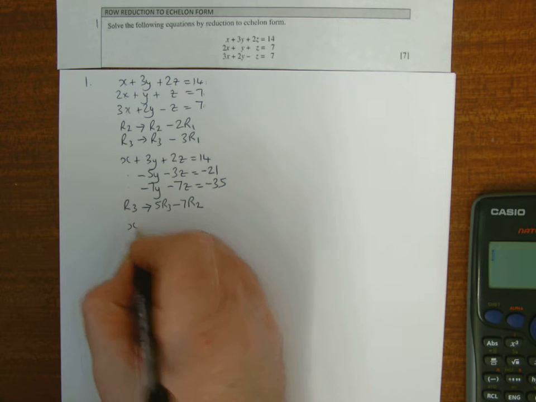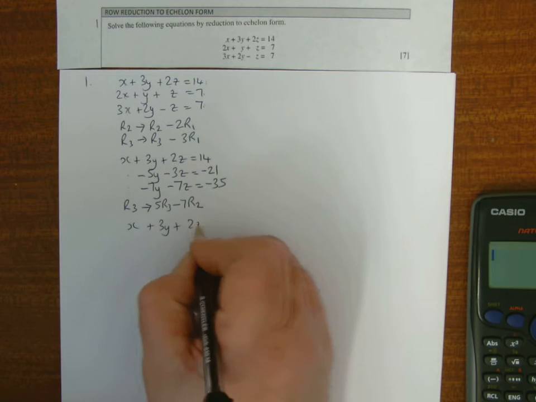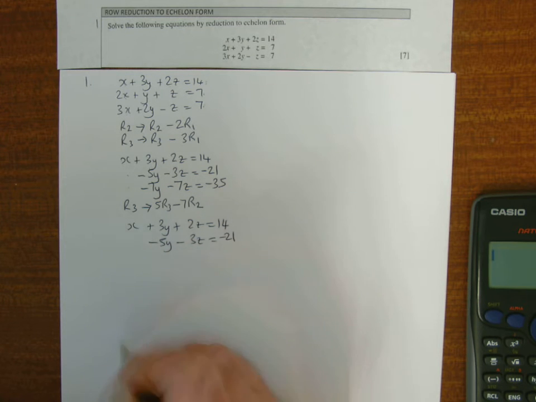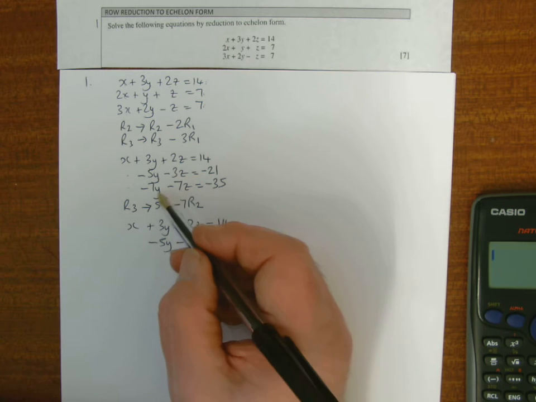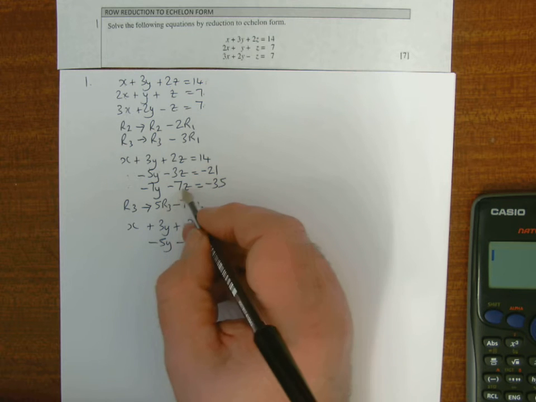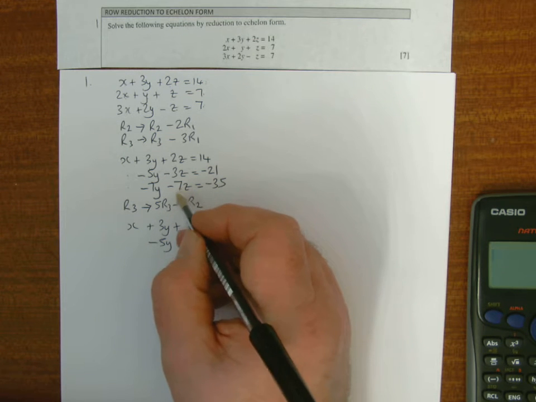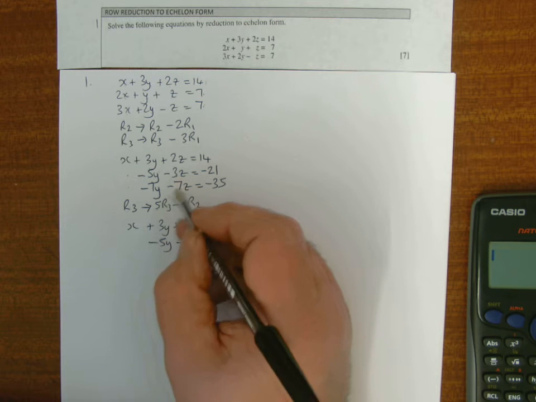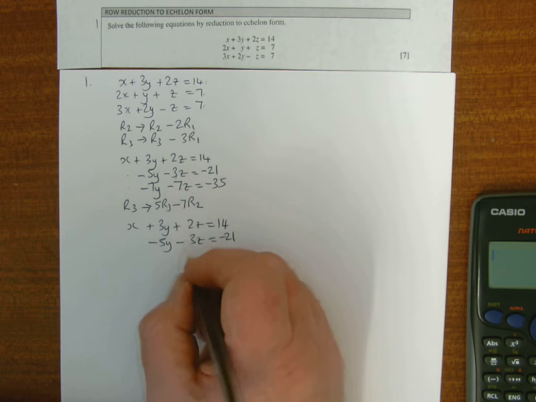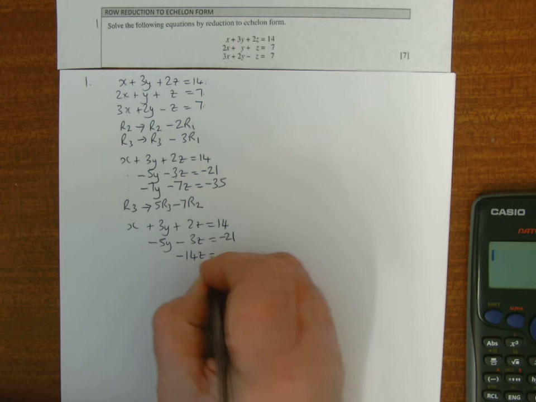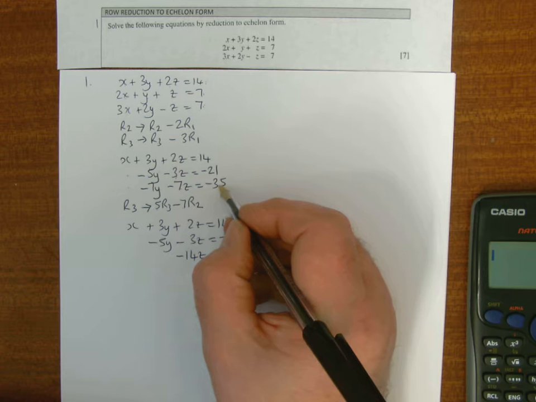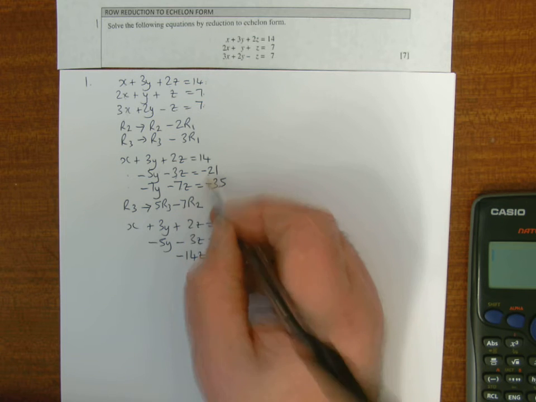So x plus 3y plus 2z is 14, minus 5y minus 3z is minus 21, and then for the third row, the y term will become 0, and for the z term it's 5 lots of minus 7, take away minus 7 times minus 3, so that's minus 35, add 21, that's minus 14z, and I got 5 lots of minus 35, take away 7 lots of minus 21.